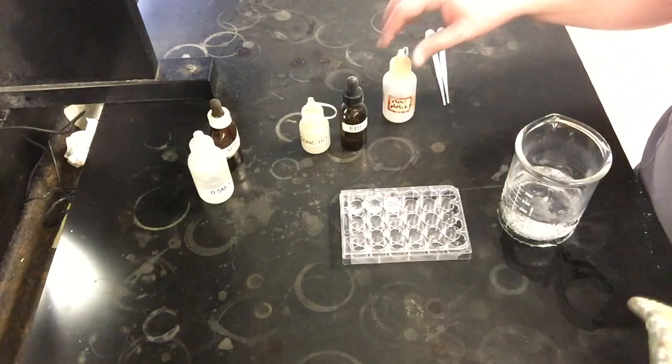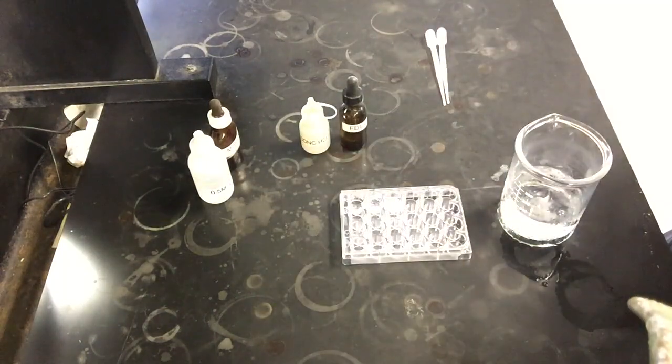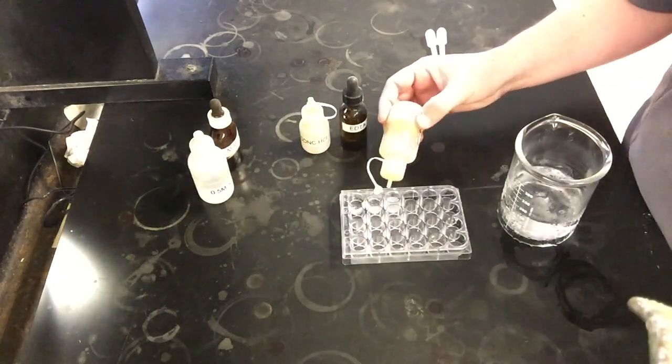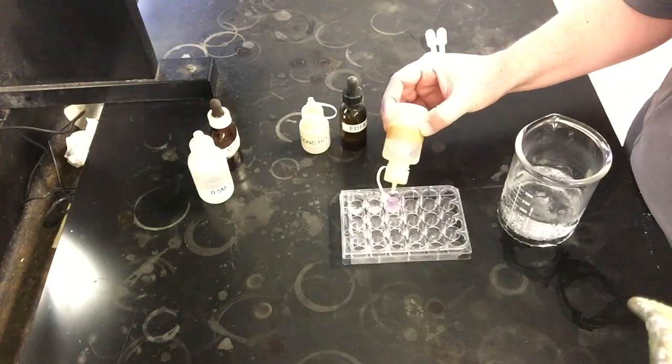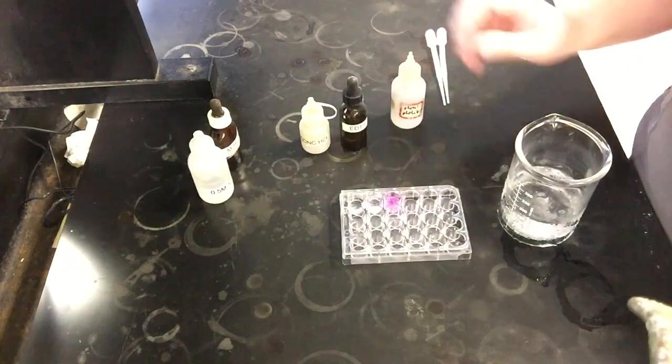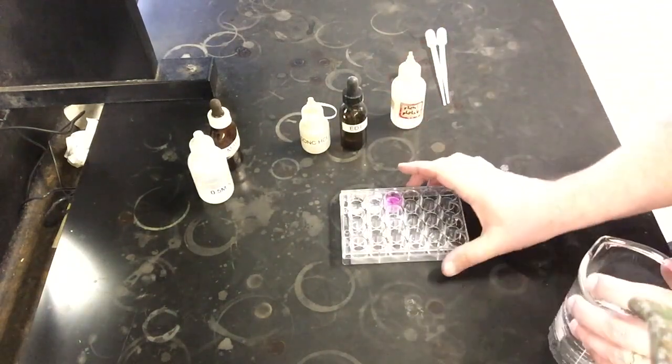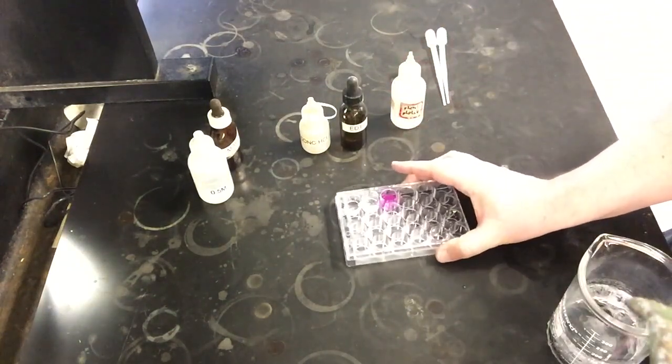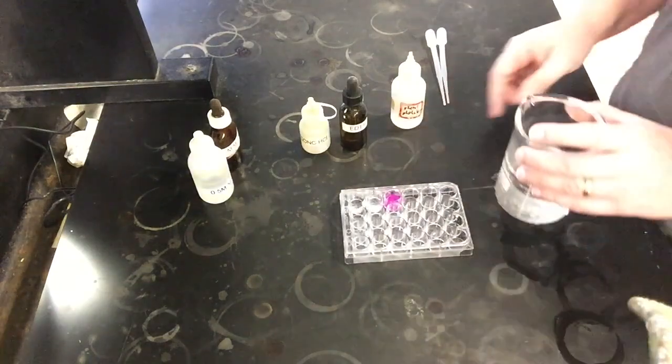Now, the last part of this, we're actually going to add something called phenolphthalein. This is a visual color indicator. And so I'm going to add a couple drops of phenolphthalein to this solution. Phenolphthalein is an indicator that turns pink in the presence of base. So if there's a bunch of hydroxide ions in solution, we're going to see a pink-purple color. And that's what we see right here.